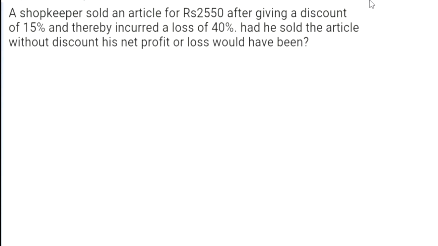Okay, the question says a shopkeeper sold an article for rupees 2550 after giving a discount of 15% and thereby incurred a loss of 40%. Had he sold the article without the discount, his net profit or loss would be? When it comes to profit and loss, cost price, selling price, simply make a chart like this: cost price, selling price, mark price. Make a habit of this.